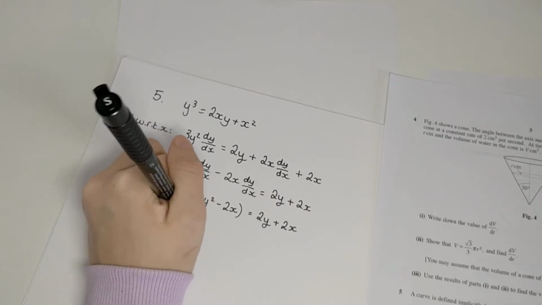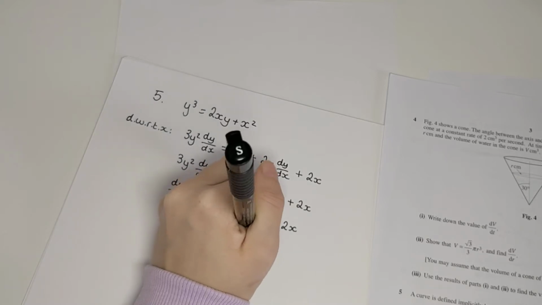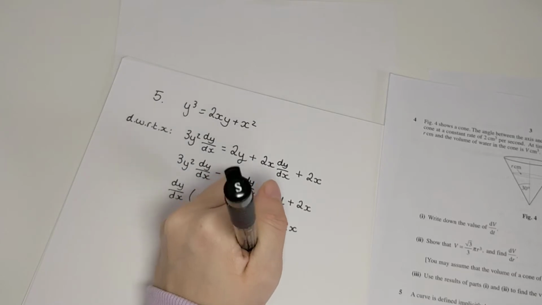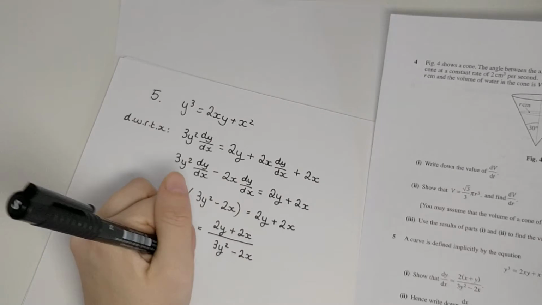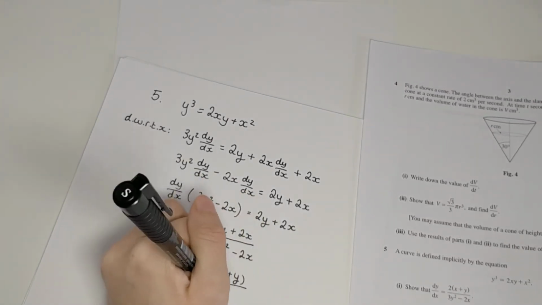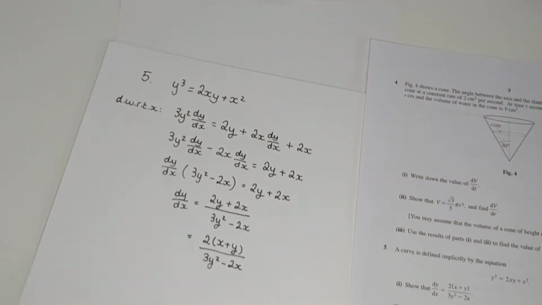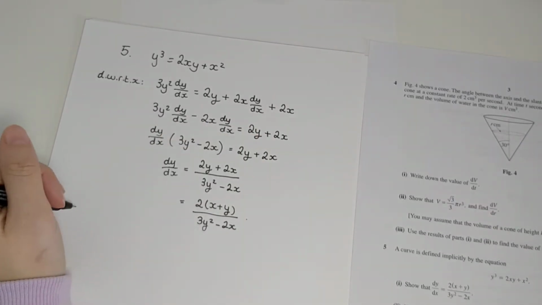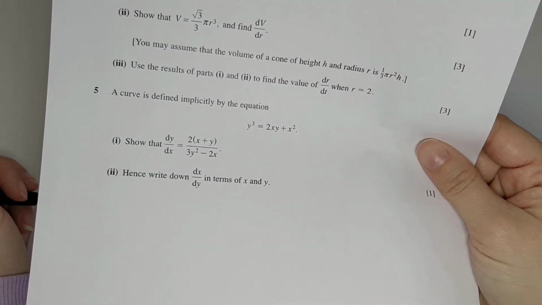And then divide through. And then hope that that's the answer in the question. Okay, just factorise that. And we are good. Okay, hence write down dx by dy in terms of x and y.